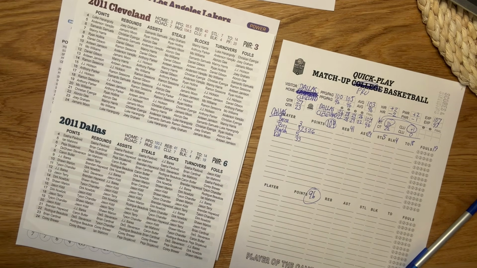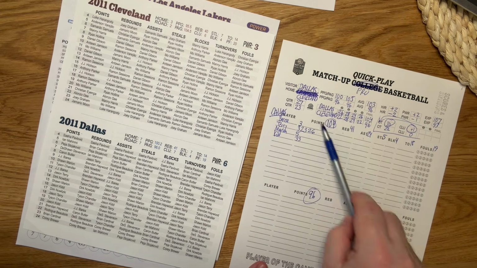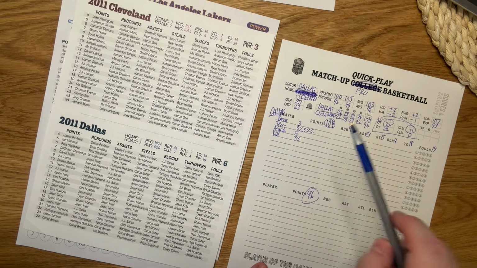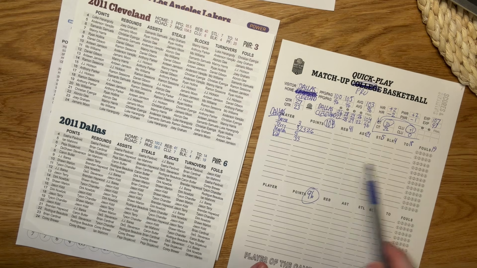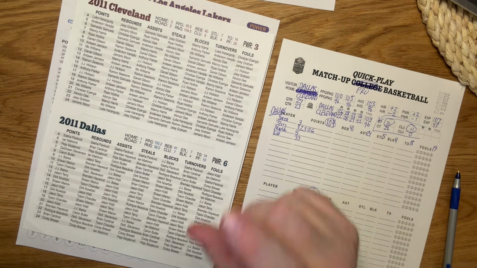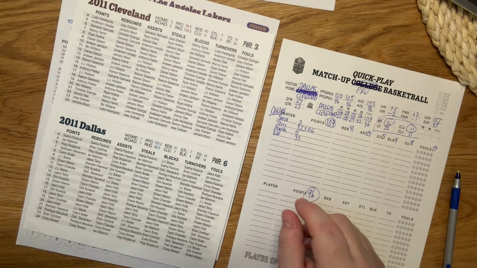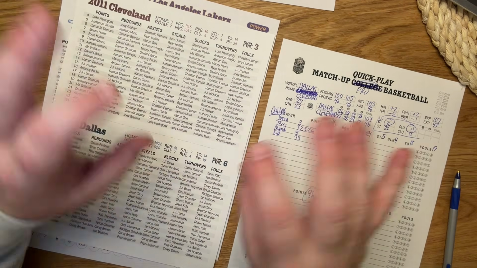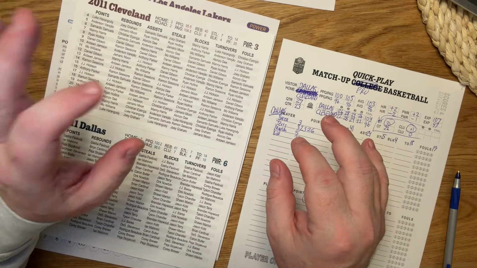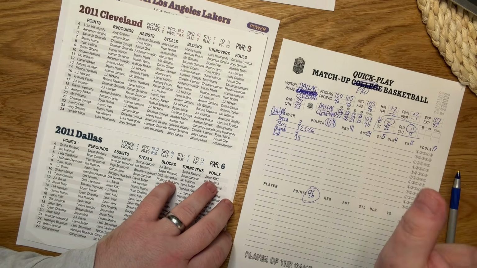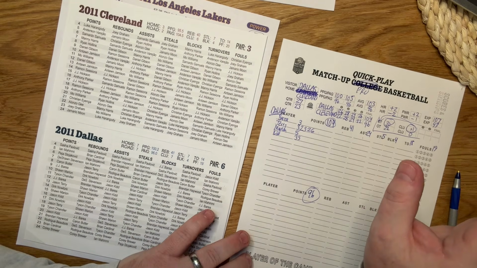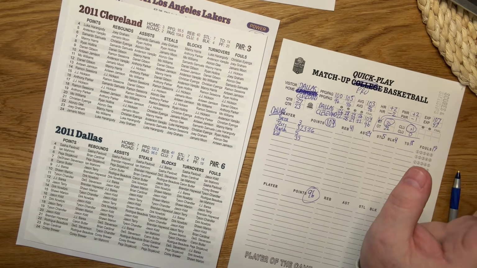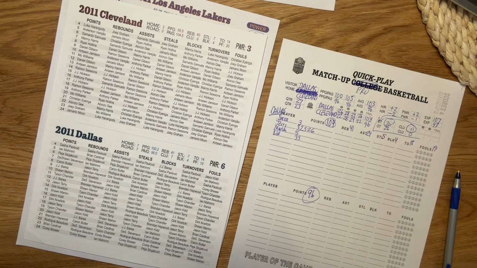What you do is you type in the points they scored for the game. You type in their rebounds that they had for the game, and then you hit the basketball graphic at the bottom, and it will create for you shooting lines, 2s, 3s, and free throws, as well as splitting by position, splitting your rebounds into offensive and defensive rebounds. It's a really cool thing. I don't know a lot of other games that do that.